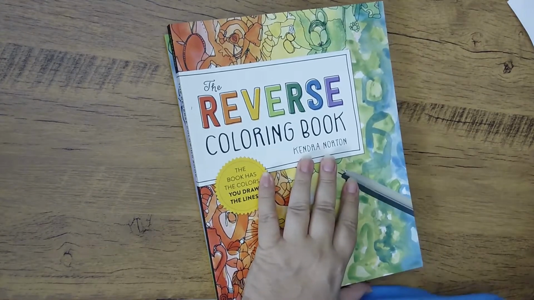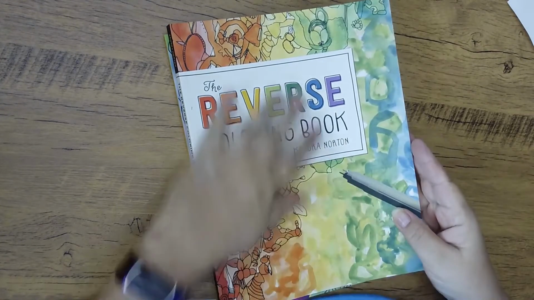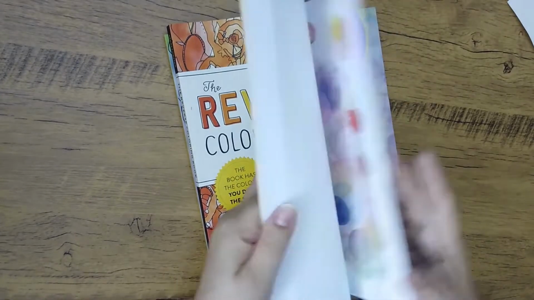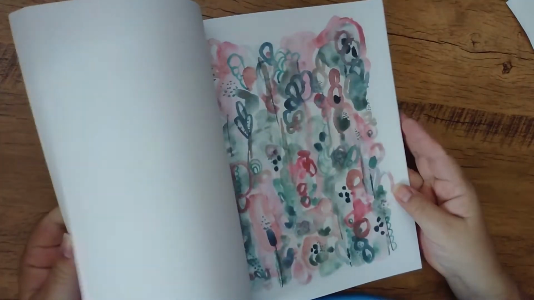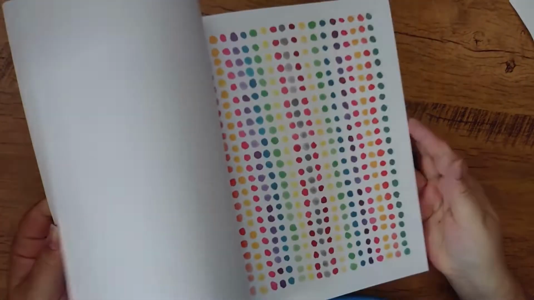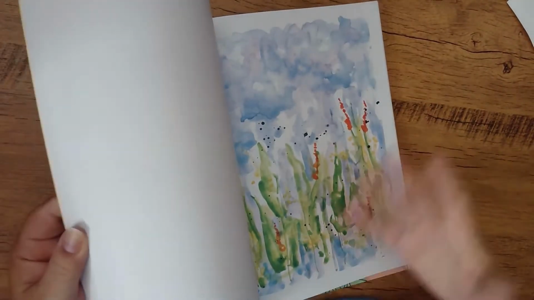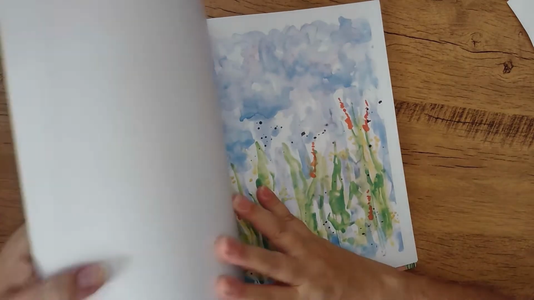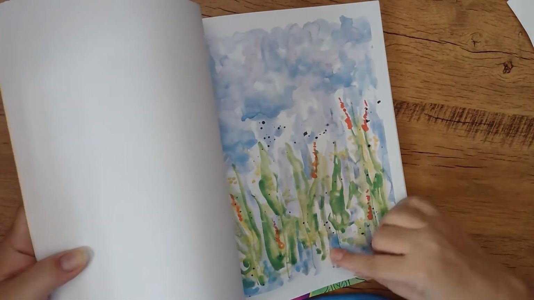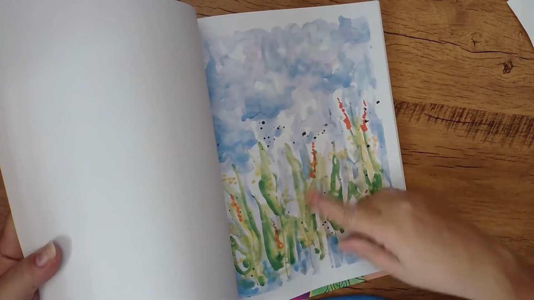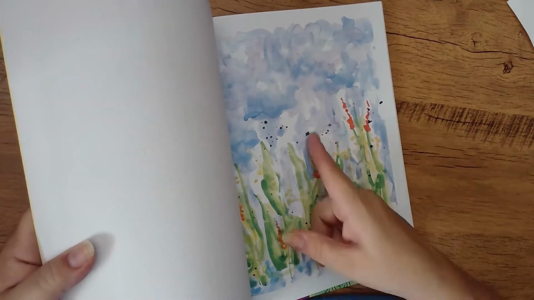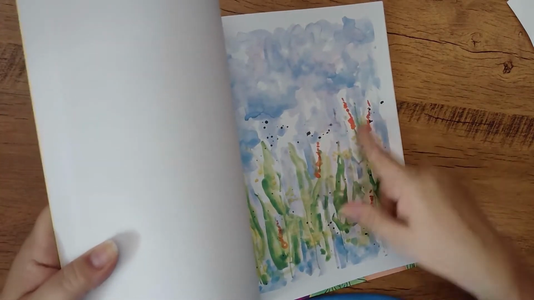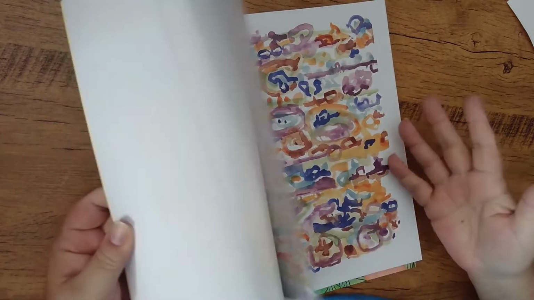There are these books called the reverse coloring books. So these pages already have color on them, and you can create your own contour drawing on them. And so yeah, this you can easily see as possibly like grass with some kind of a long flower. And a lot of these remind me of flowers.